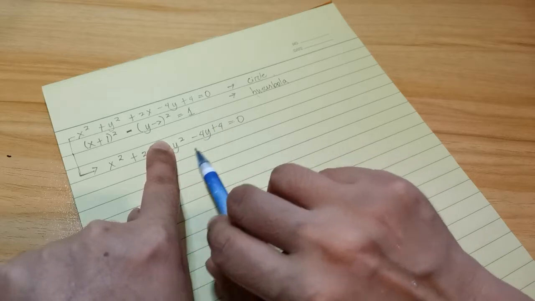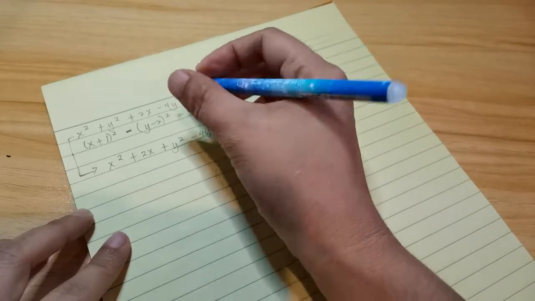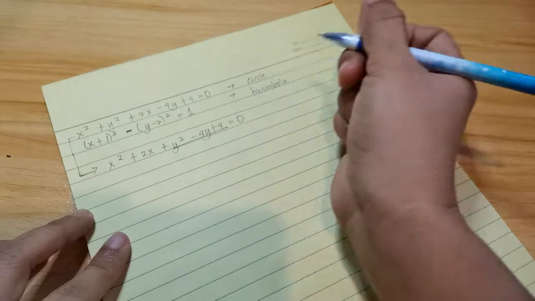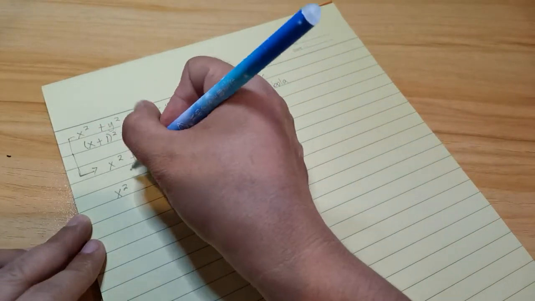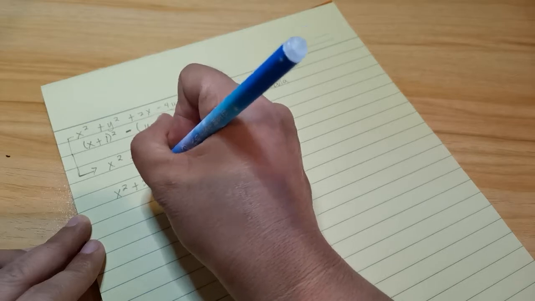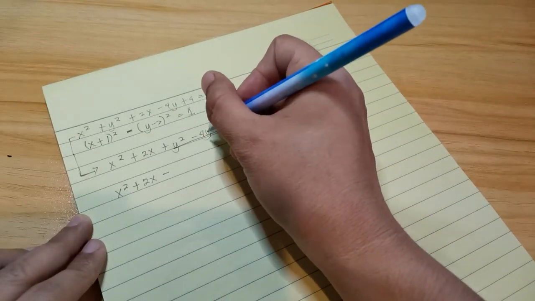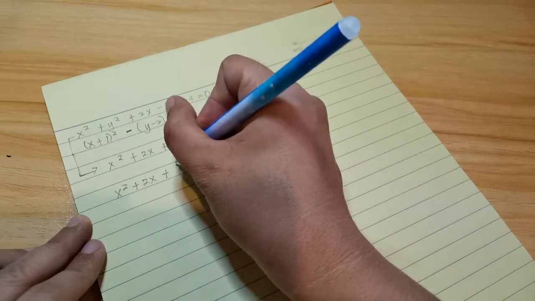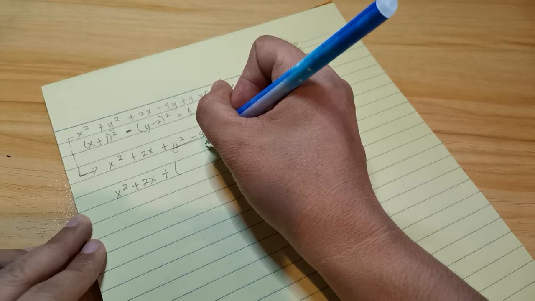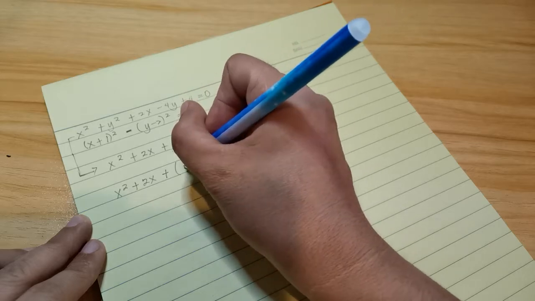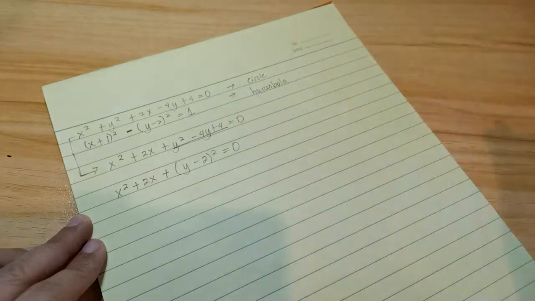Okay? And so, we are going to factor this. Factor natin siya, okay? So, we have x squared plus 2x plus. And so, kapag pinactor natin ito, bring down negative 4, that is negative 2. Okay, so we have y minus 2 quantity squared equals 0.